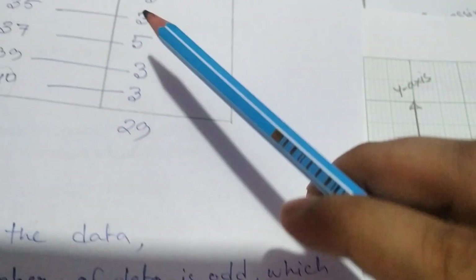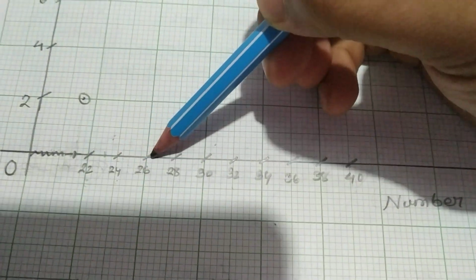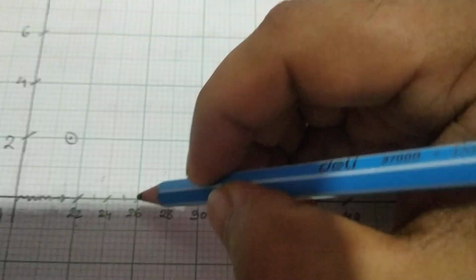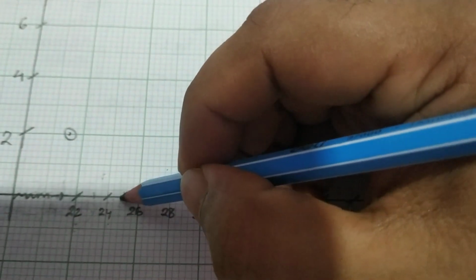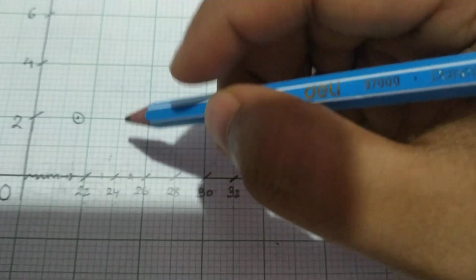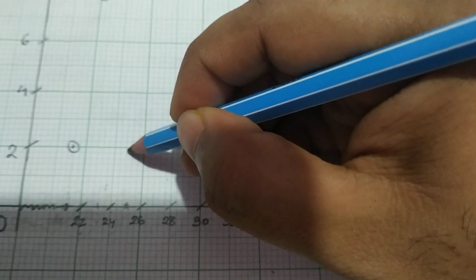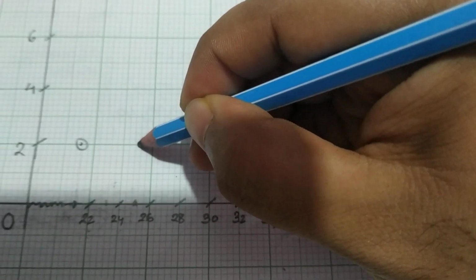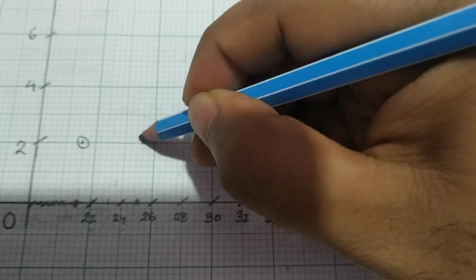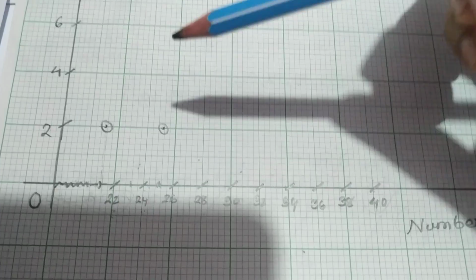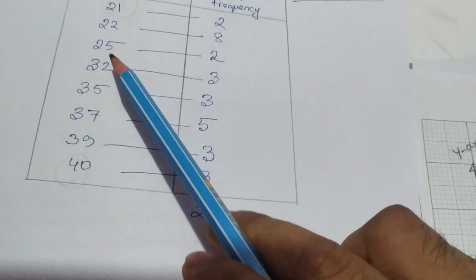Next, which value do we have? 25. So 25 is where? In between 24 and 26. So this part, this is 25, the midpoint in between 24 and 26. So for 25 what is the value? That is 2. So again for 25 this is my point. Next for 32, so the next point is 32.